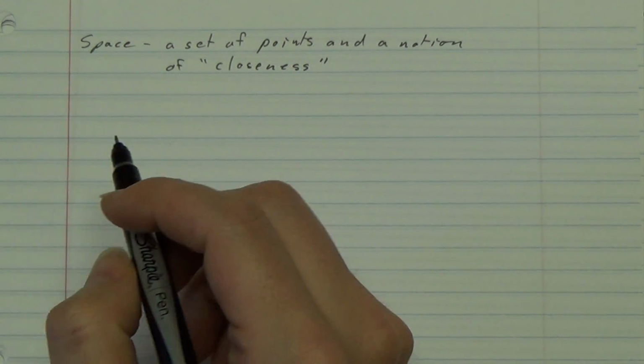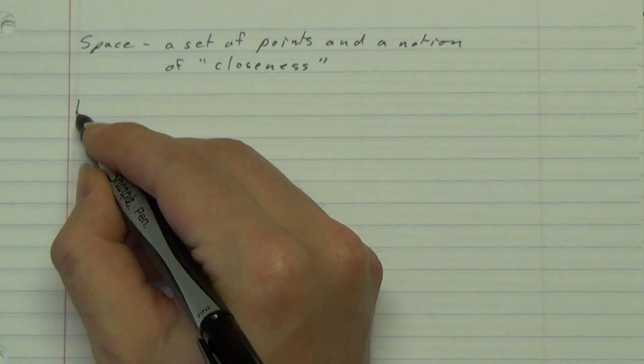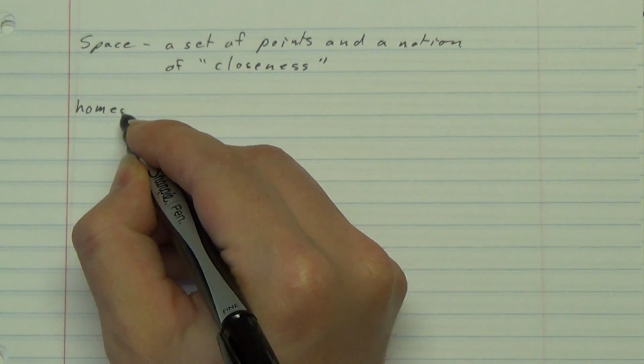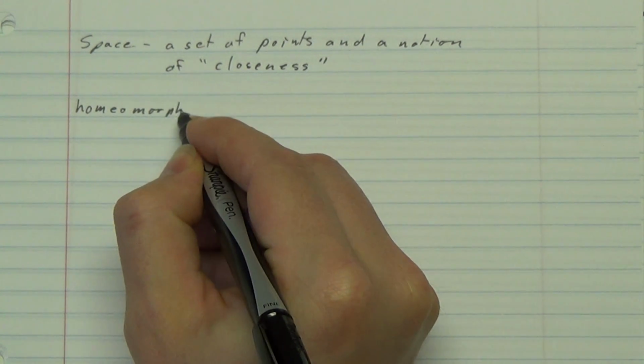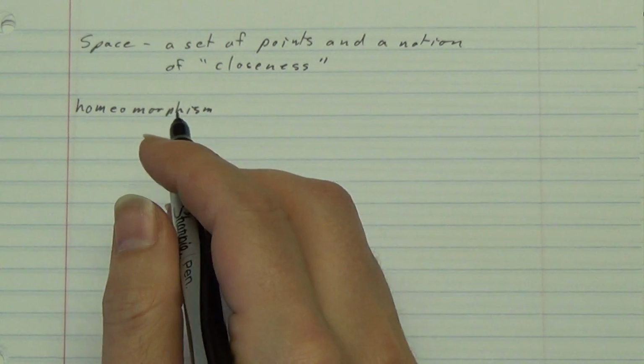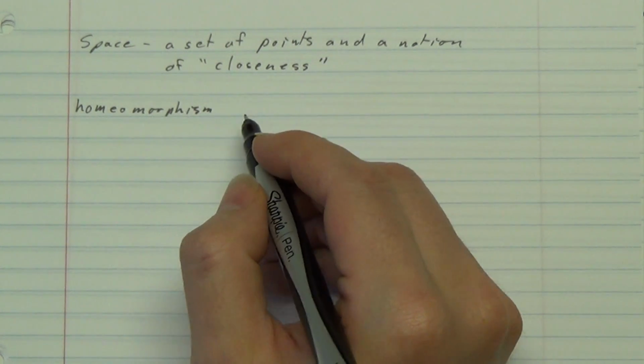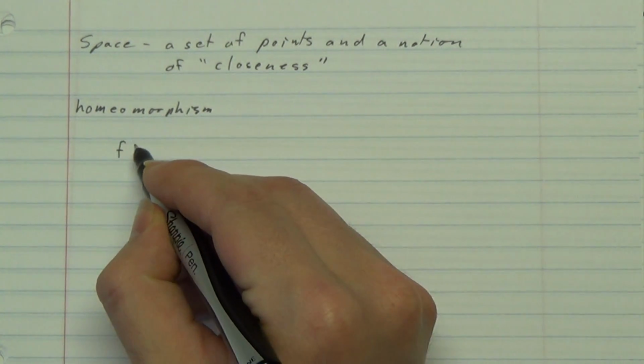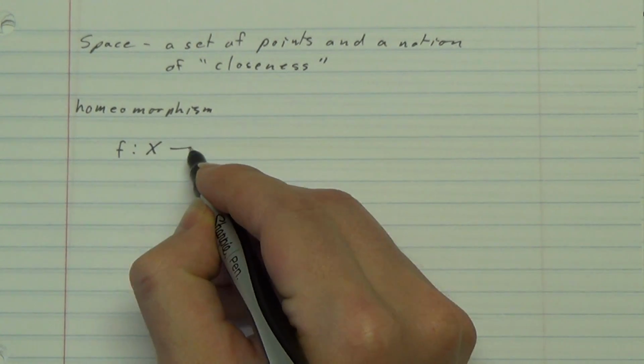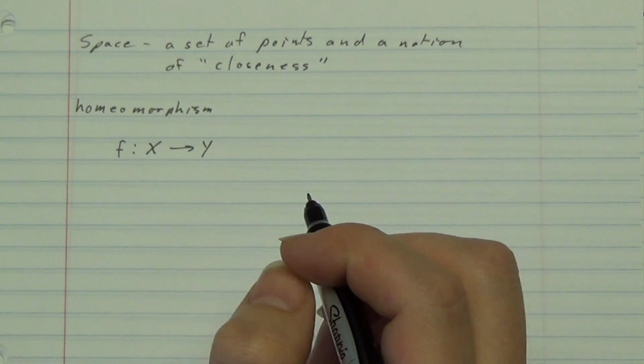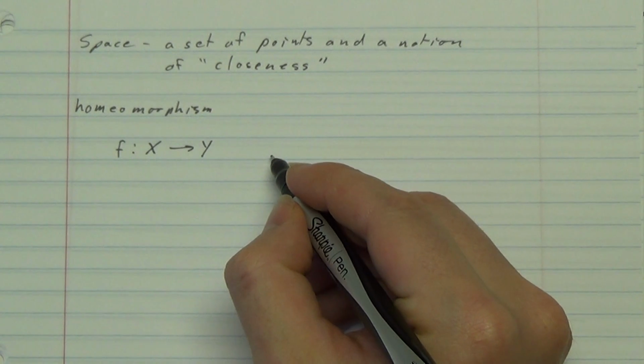So, a homeomorphism between spaces X and Y is a function from X to Y with certain properties.